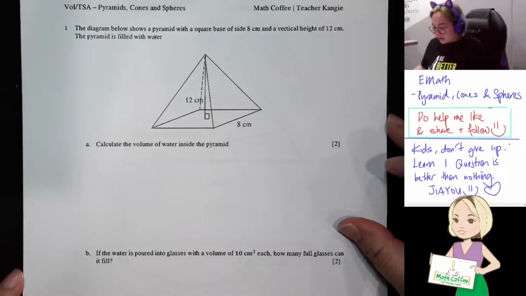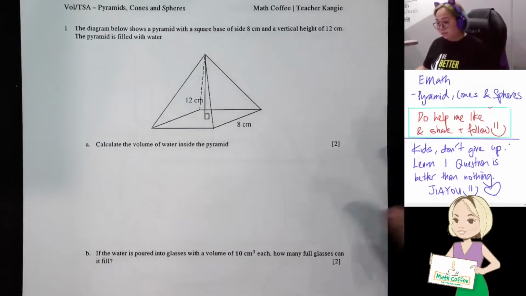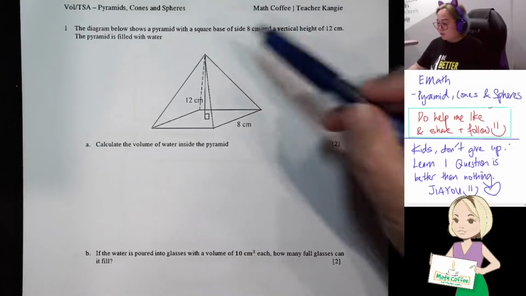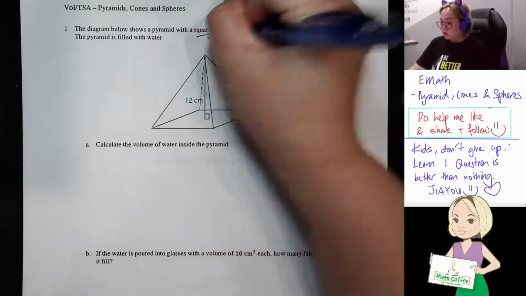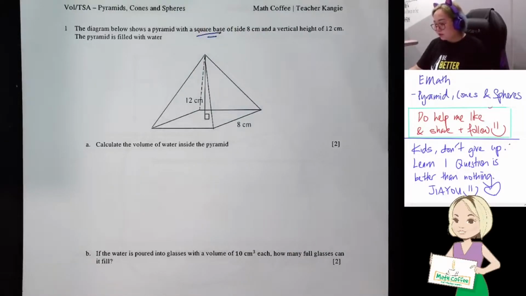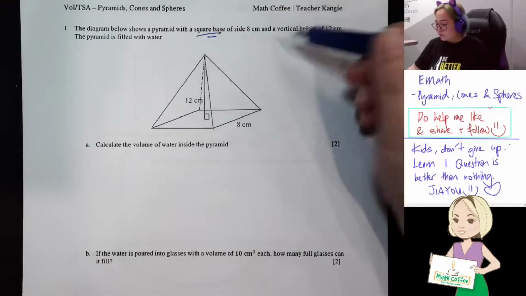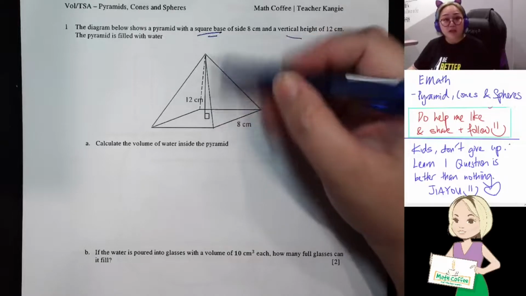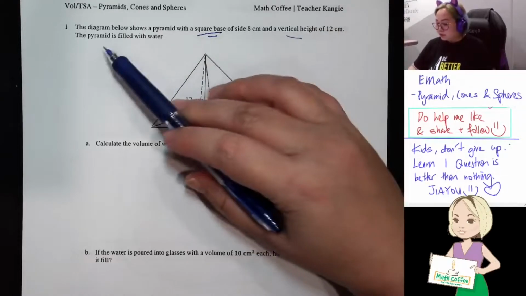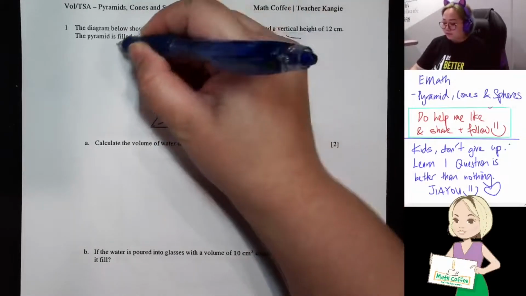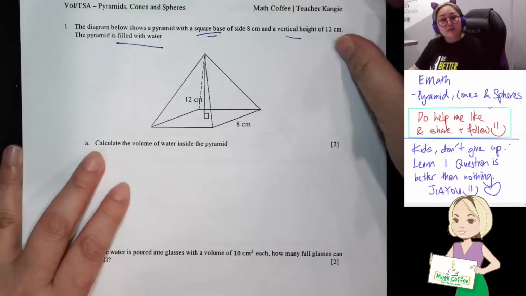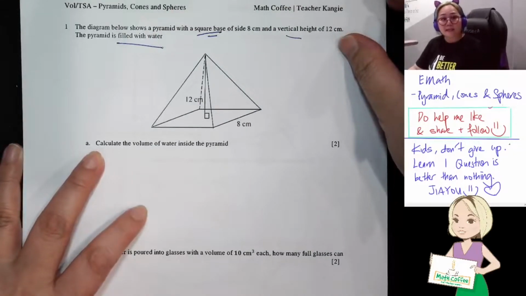Okay, so let's start. The diagram below shows a pyramid with a square base. Highlight the keyword: square base of side 8 cm and a vertical height of 12 cm. Vertical height means the height of the pyramid. The pyramid is filled with water. They asked to calculate the volume of the water inside the pyramid.